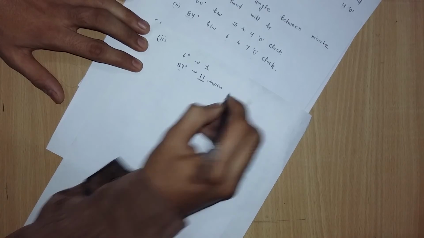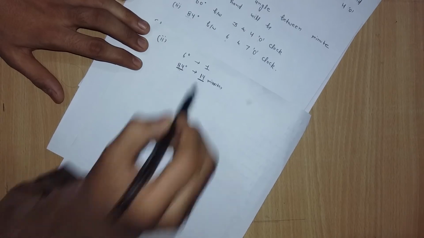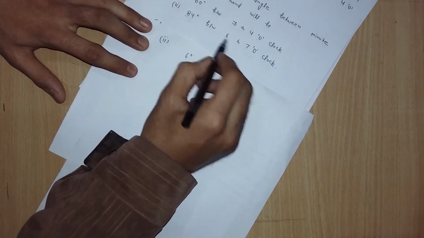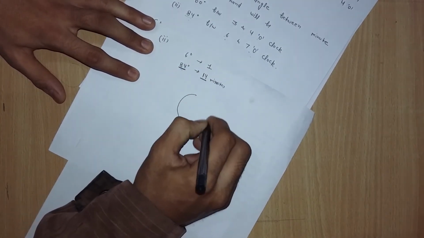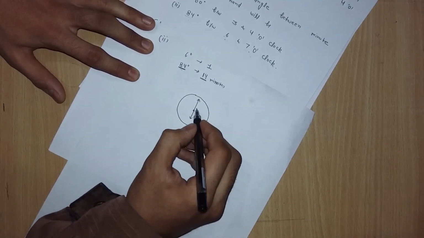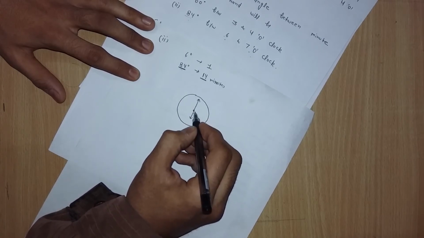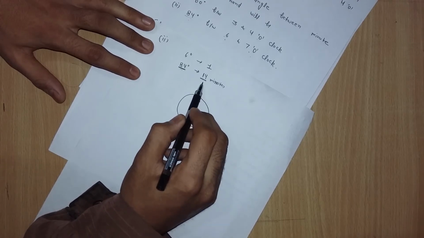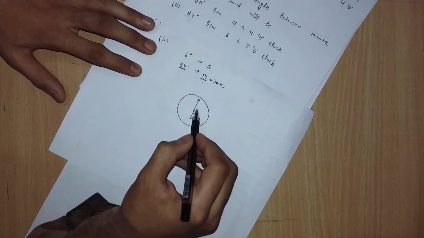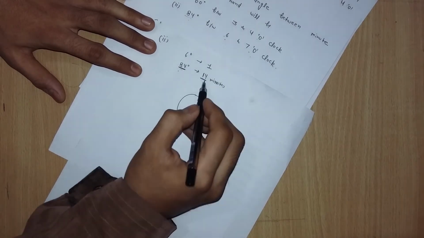in order to maintain an angle of 84 degrees. The question says between 6 o'clock and 7 o'clock. So at 6 o'clock the position of the hands will be like this. They are in a straight line. The gap between the minute hand and hour hand is 30 minutes. We have to maintain the difference of 14 minutes in order to keep the angle 84 degrees between both hands. So now the difference is 30 minutes. We have to gain 16 minutes in order to maintain a gap of 14 minutes.